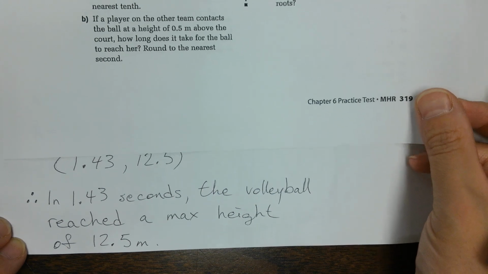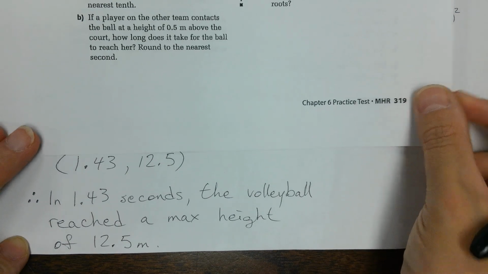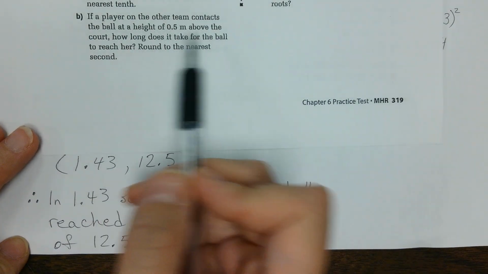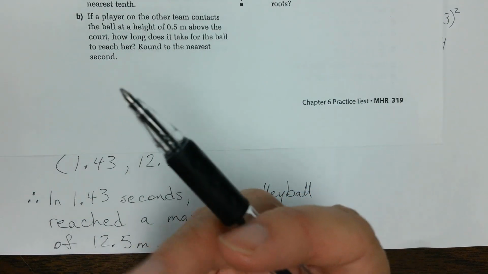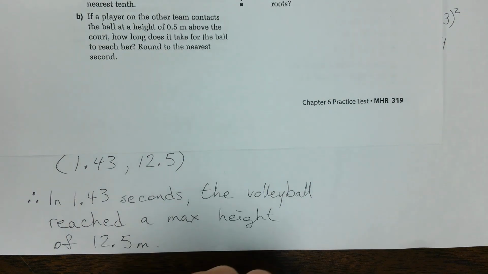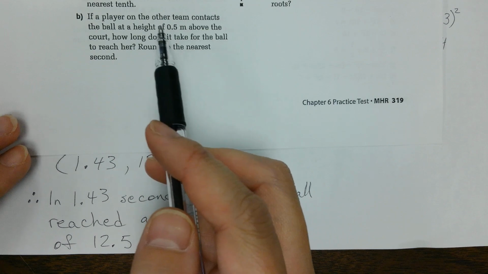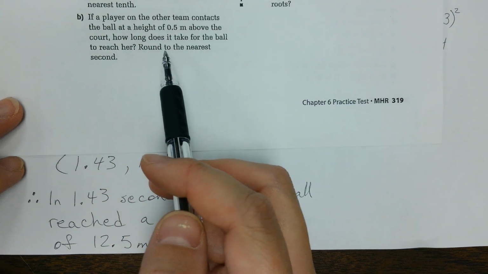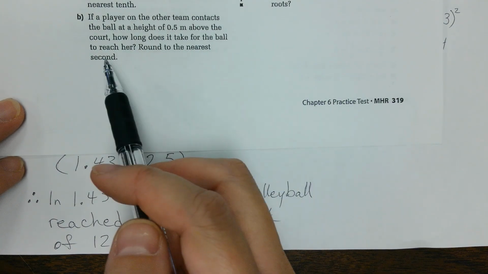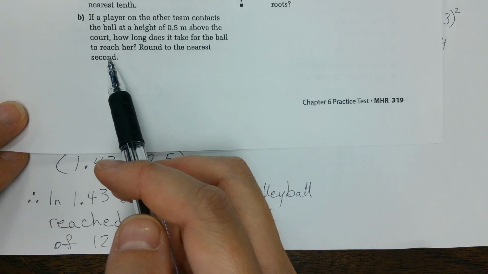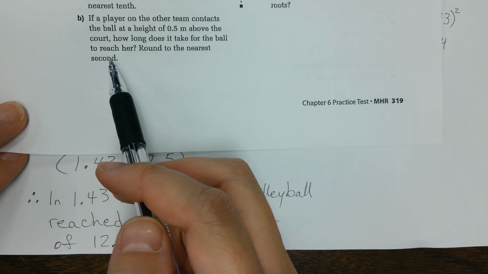Okay. So again, this is a little hint. Looking at this, you might be thinking, what am I trying to do? Am I finding the vertex, or am I solving for x? If you are not sure, here's a little hint. Round to the nearest second. So seconds, time. Was that x or y?